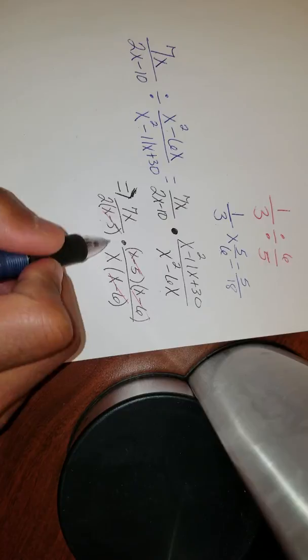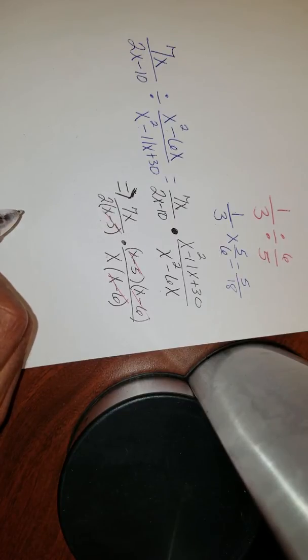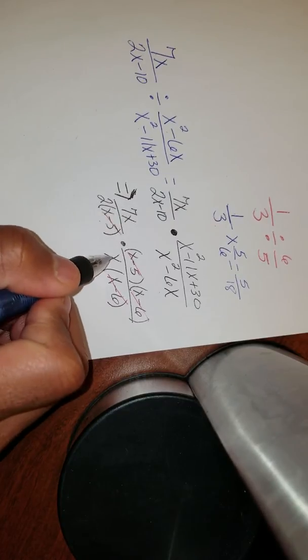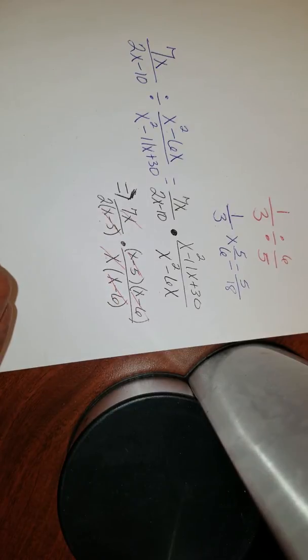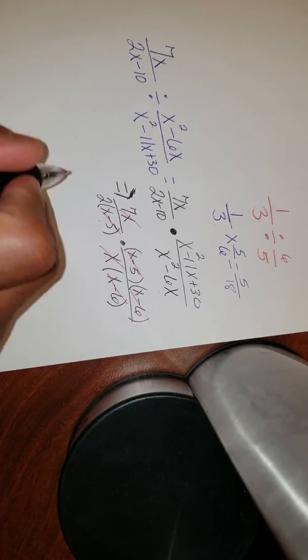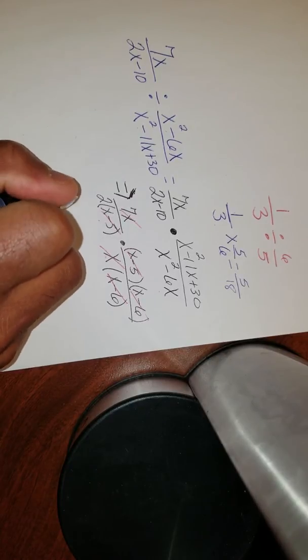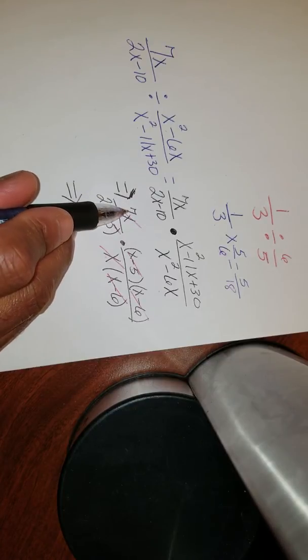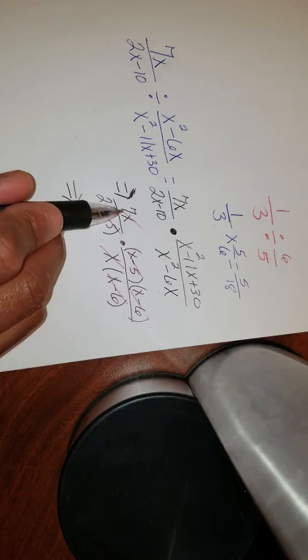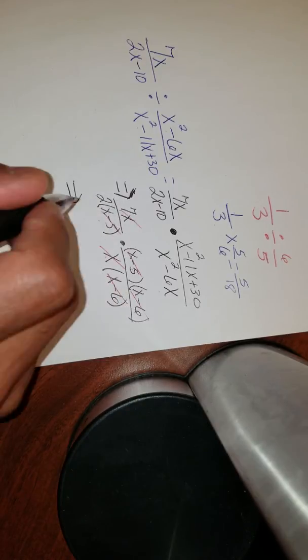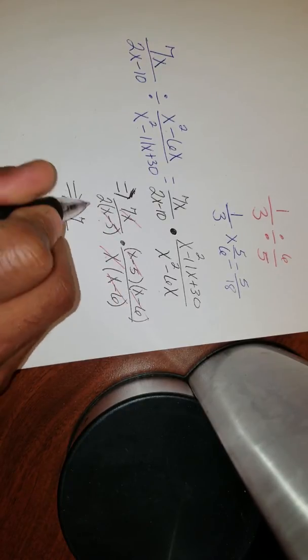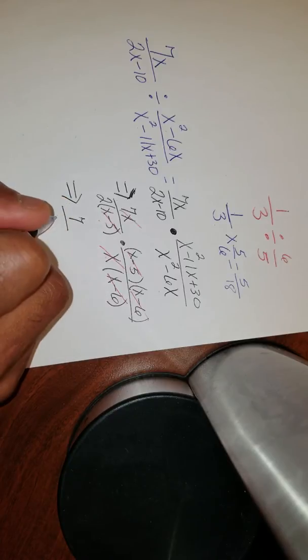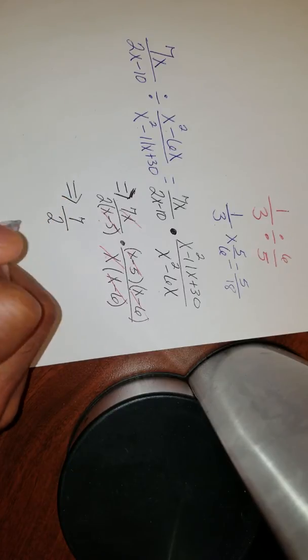Here I have one x, and here I also have an x. Numerator and denominator, they also will divide evenly. What did not divide evenly will remain as part of your final answer. In this case, part of my final answer will be 7 over 2. 7 is the only item remaining in my numerator. 2 is the only item remaining in my denominator.